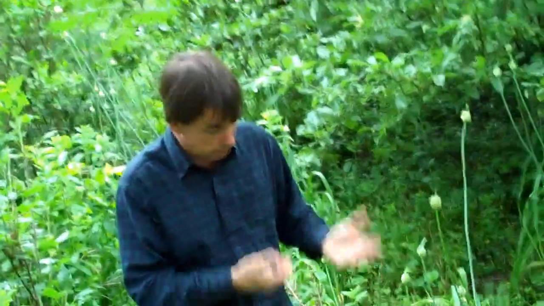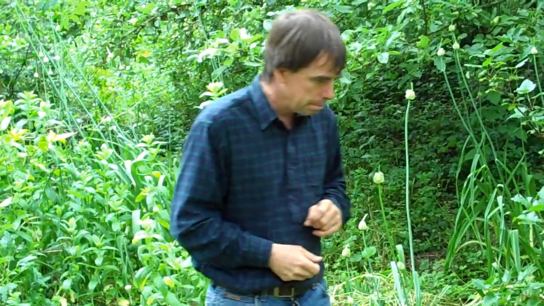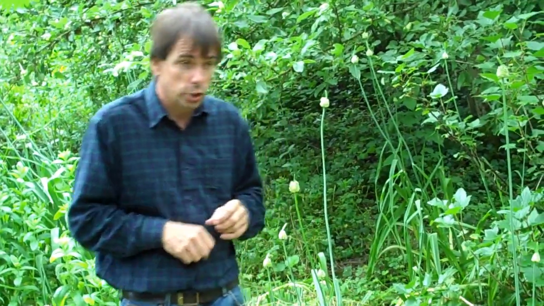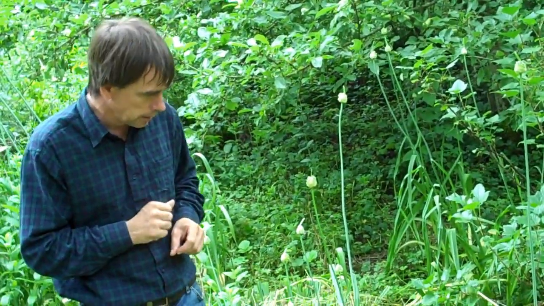So you can either pull up or dig up whole plants, in which case it's not perennial anymore, of course, or you can cut them off at soil level and it will regrow, but of course you don't get such a length of stem if you do that. I often do actually just pull up whole plants because it's so easy to grow. It doesn't matter if not all of them are perennial.